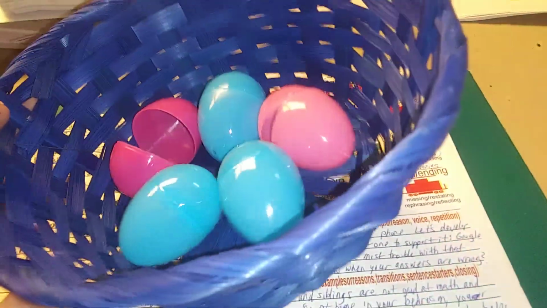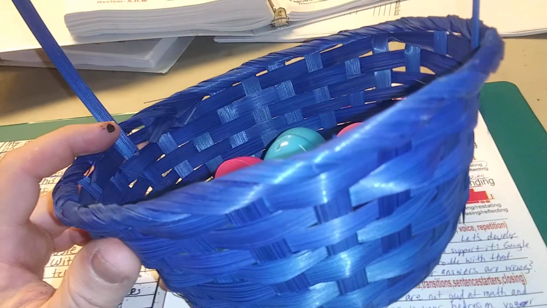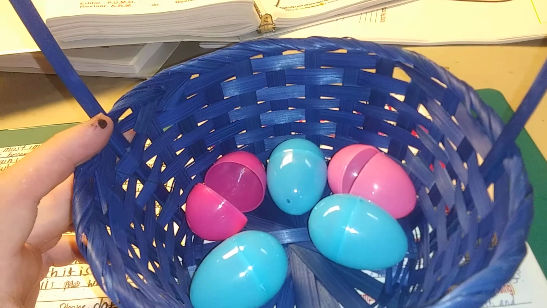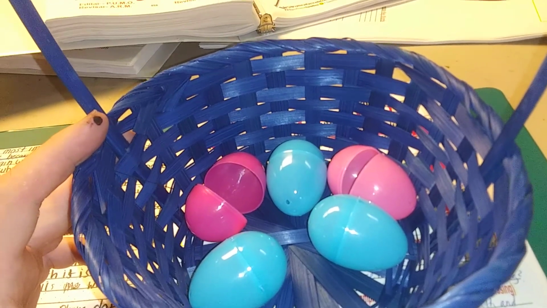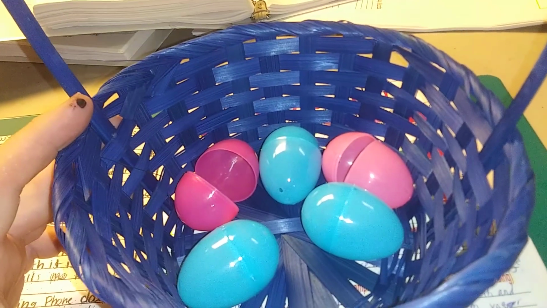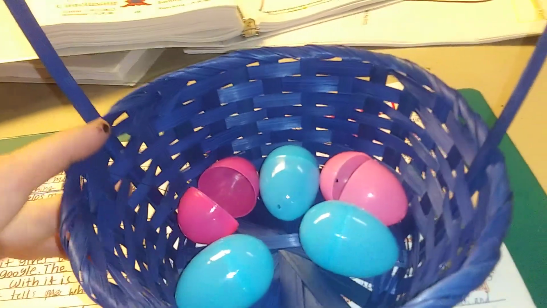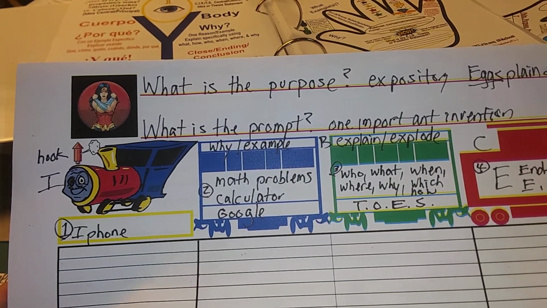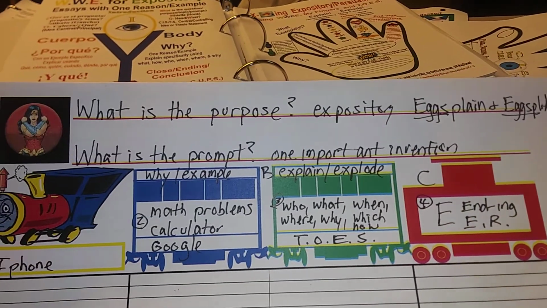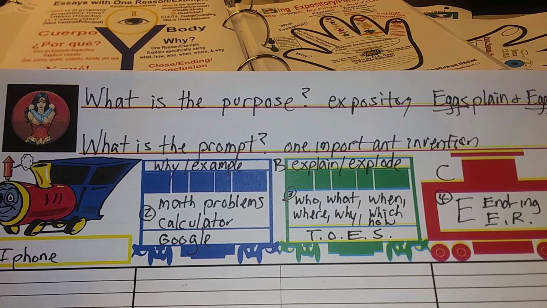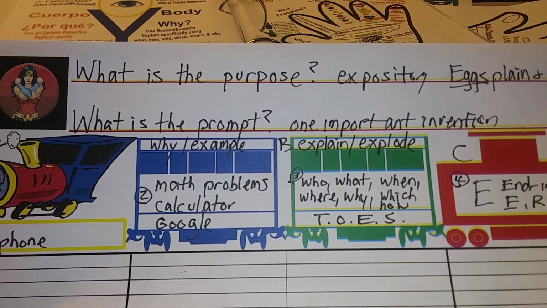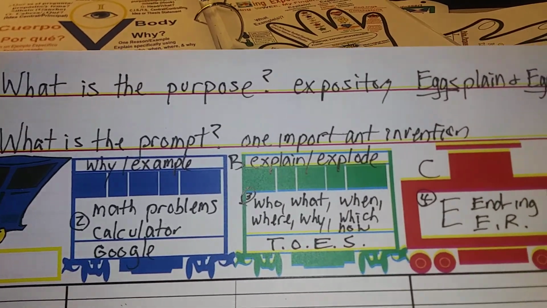So I want you to notice that this Easter egg basket is blue. In my graphic organizer, blue is usually reason 1 and green is reason 2. Let me show that to you real quick. Here it is. It has red at the top where the students think of Wonder Woman as the 2 questions they need to ask. WW, Wonder Woman, what is the purpose?